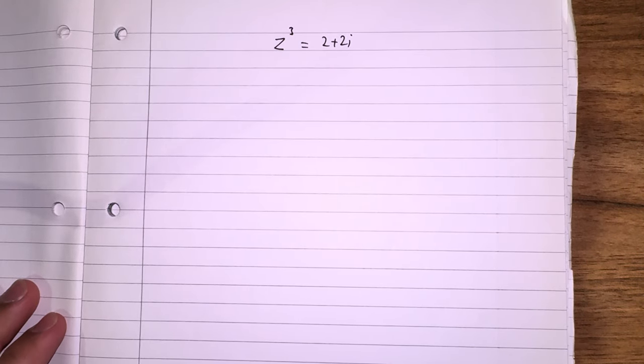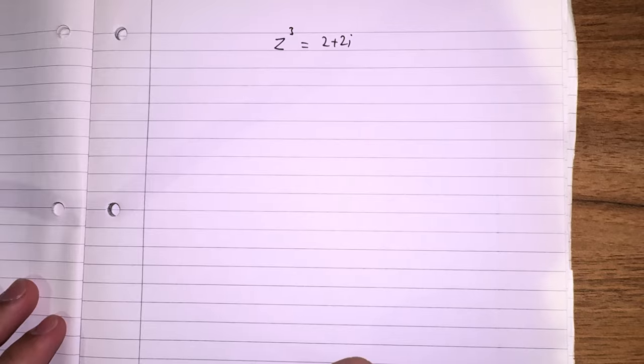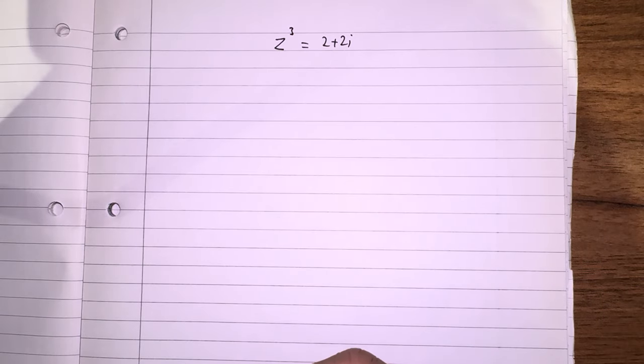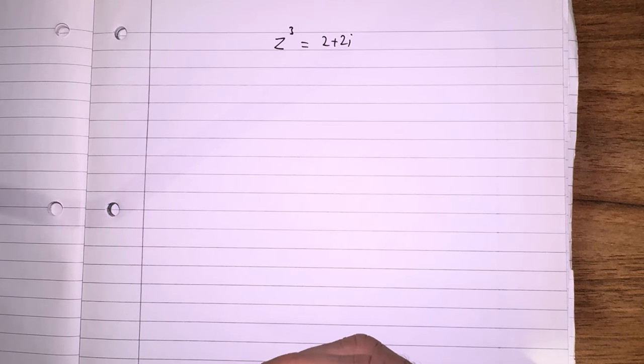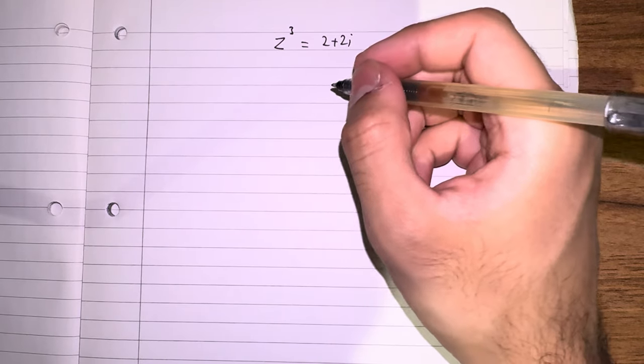So this is more typical of an actual exam question where we haven't got 1 as our complex number, and instead we've got something like 2 plus 2i, for example. Now, these aren't too much more complicated, but you still need to know how to do these. So first we're going to write it in Euler form.